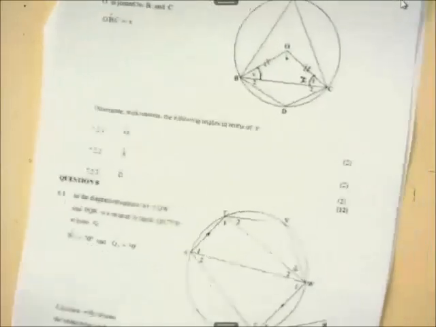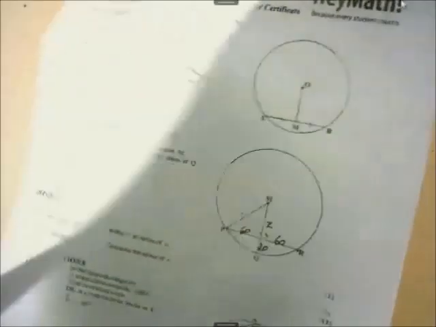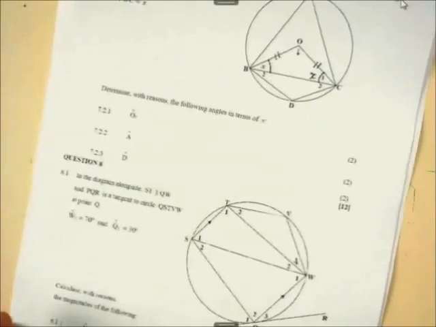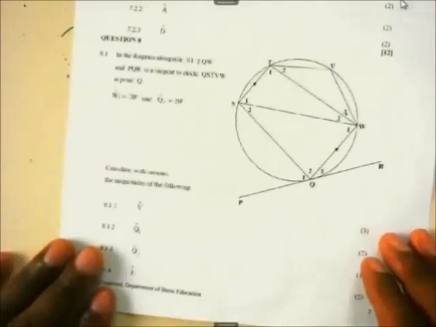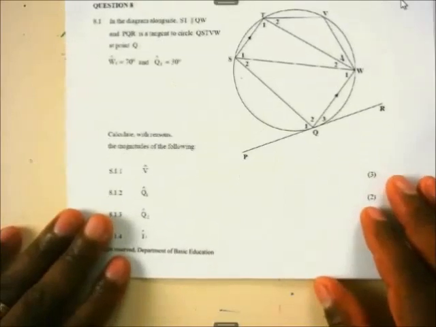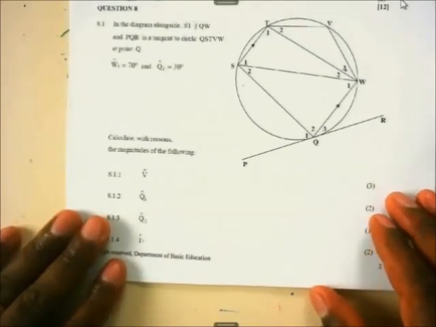One more exercise before we go for a break. Check this one, the last one. It's question 8. I hope it's clear on your screens.